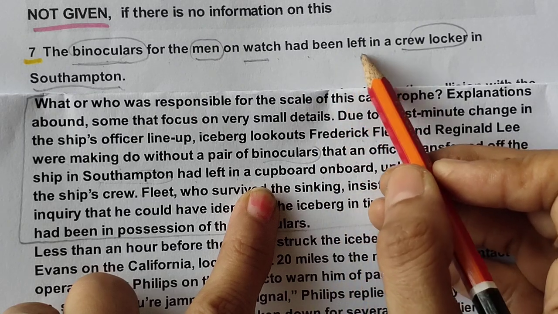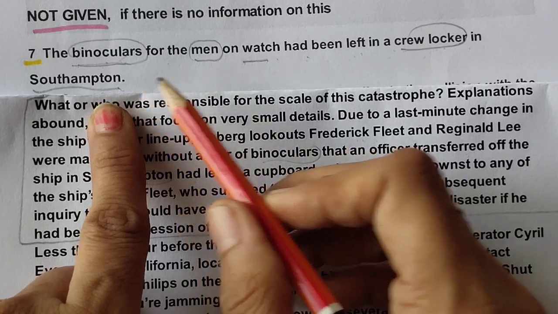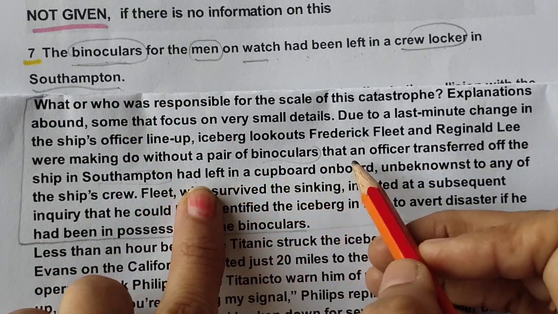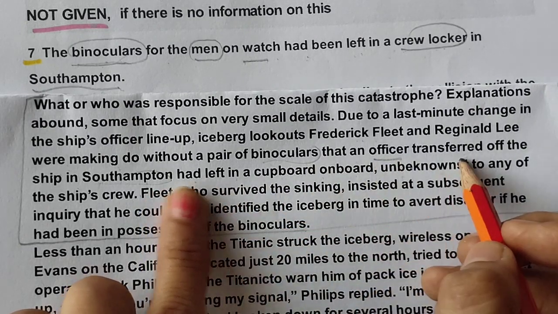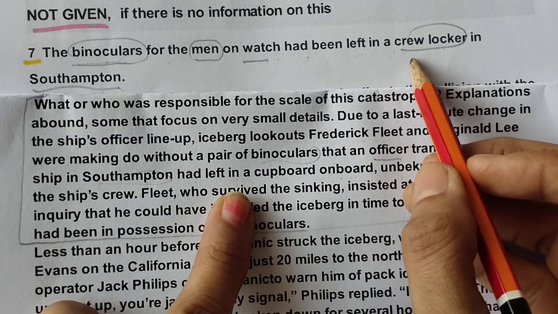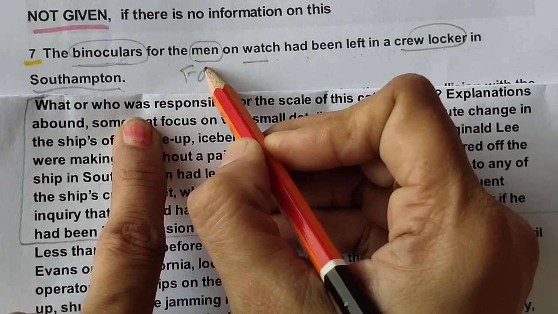Okay, so here they have told had been left in a crew locker, but they have not described that this was transferred by some officer, that an officer transferred off the ship had left in a cupboard on board. So this kind of statement is really confusing, but I will go with false.